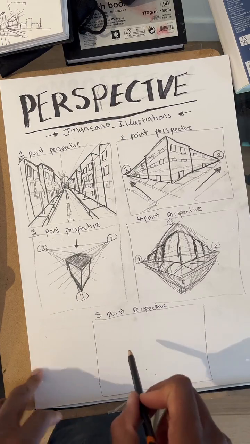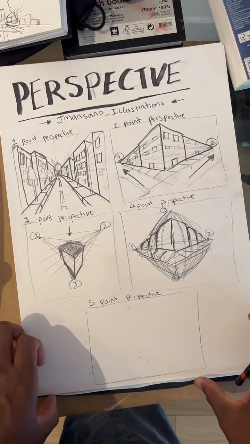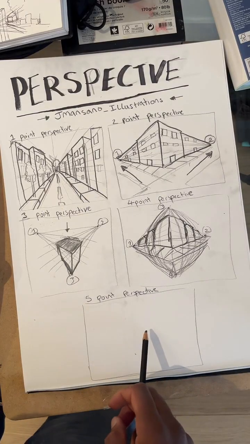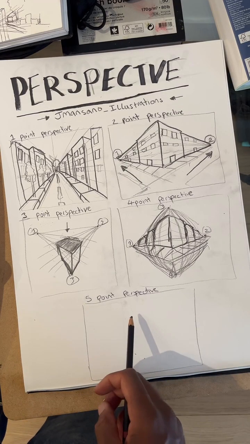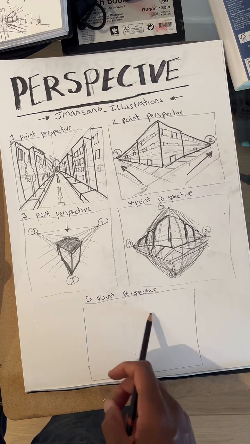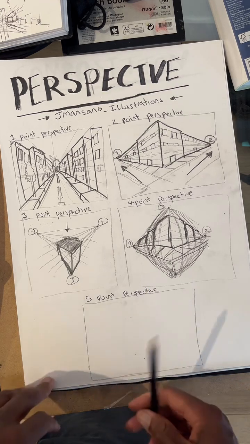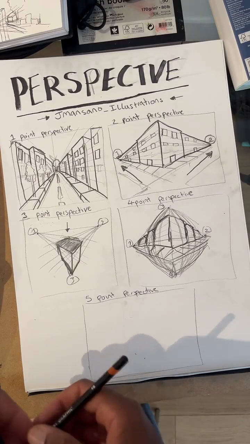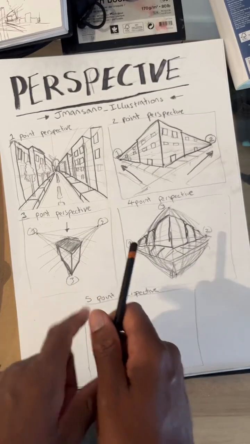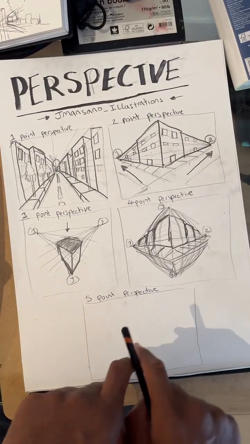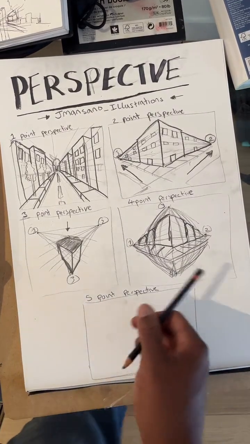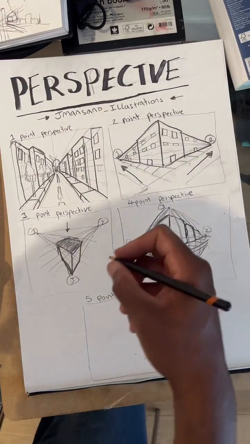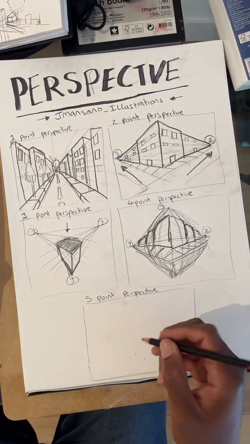Right? So now, who's ready for 5 point perspective? Man, you're a cool guy. Nice. Yeah, I wish I upload it. Cool. All right. Questions I'll answer at the end. So let's move on. 50. What am I saying, 50? 5 point, I mean. All right. Cool. Let's do it. So 5 point perspective.